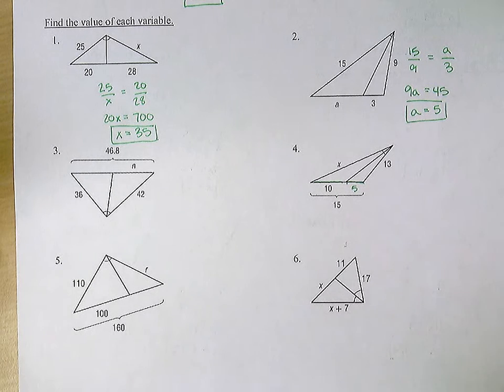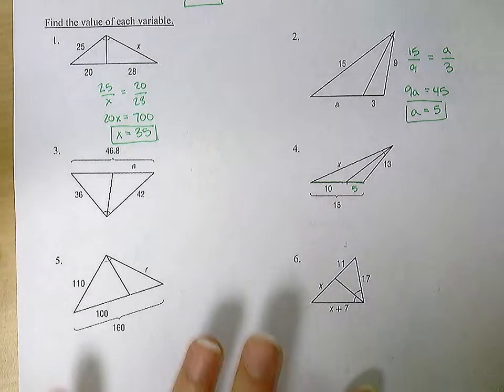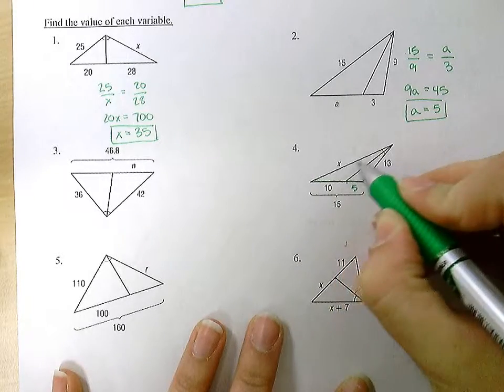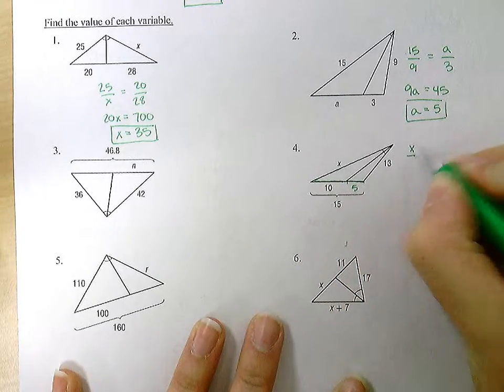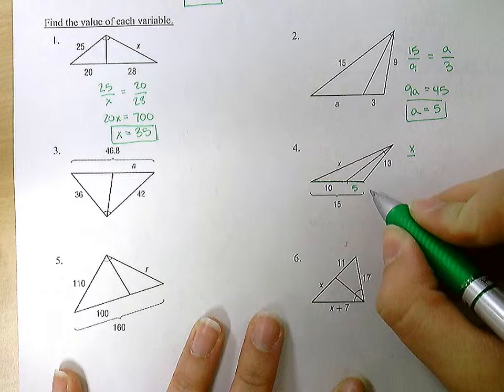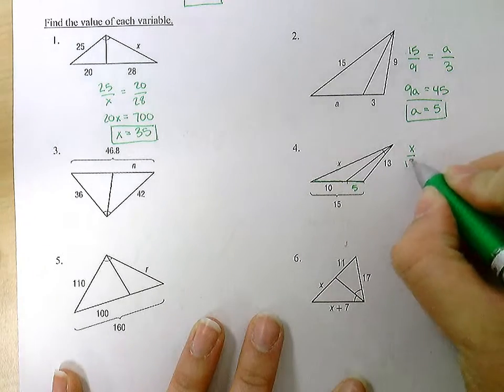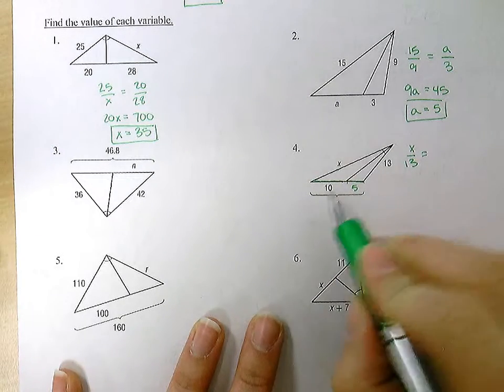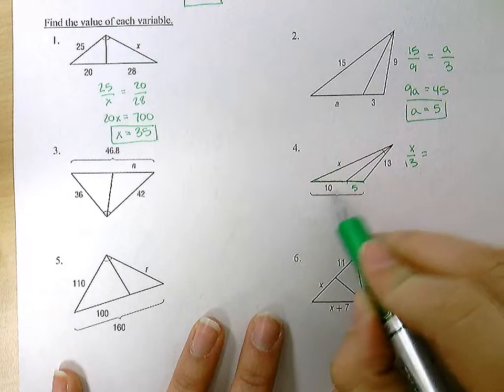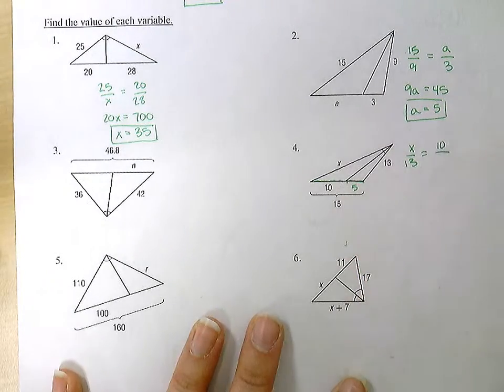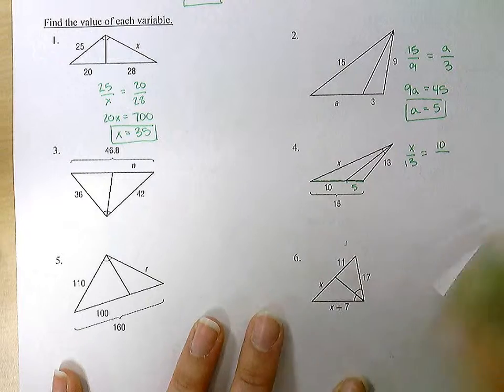So now that I have my pieces, I can set up my proportion. Again, I'm just going to start on the left. So I have x over its corresponding side, given that angle bisector, which is 13, is equal to, since I started on the left, I'm going to start with 10, over its corresponding side on the right, which is 5.